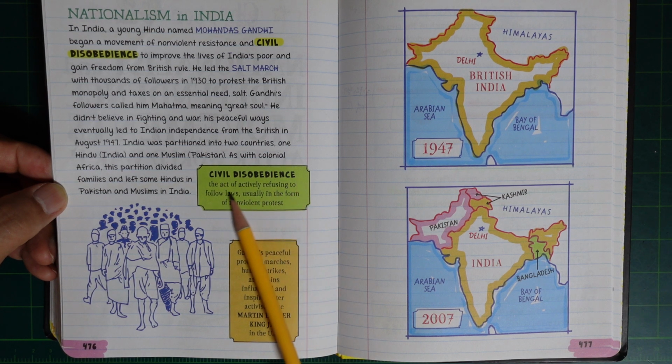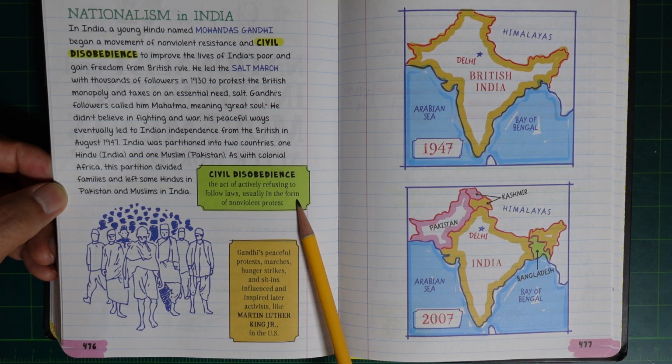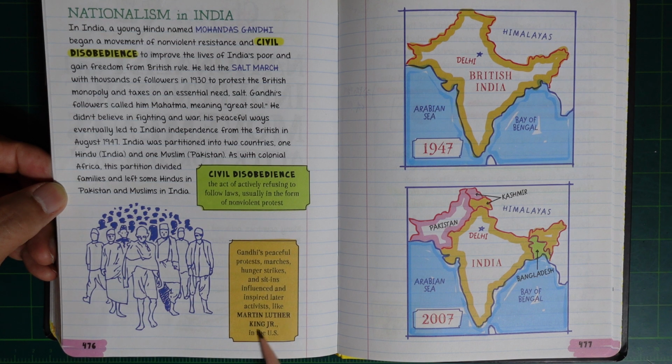Civil disobedience: the act of actively refusing to follow a law, usually in the form of non-violent protest. Gandhi's peaceful protest marches, hunger strikes, and sit-ins influenced and inspired later activists like Martin Luther King Jr. in the U.S.